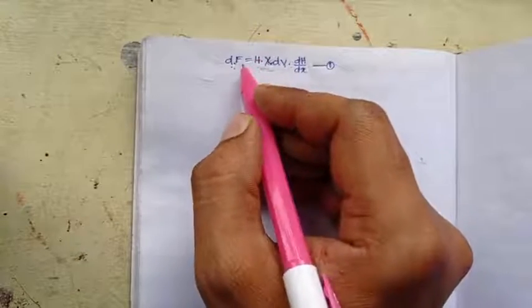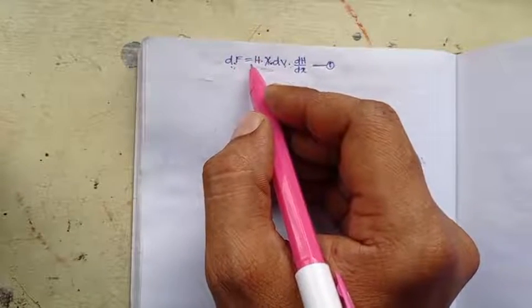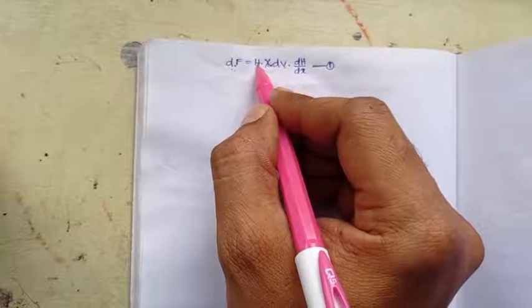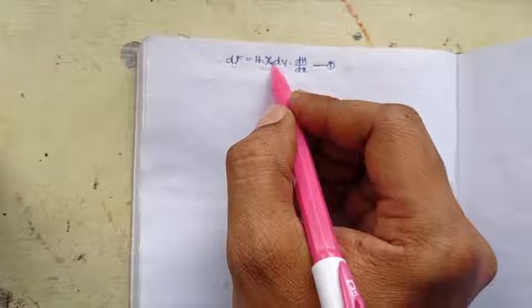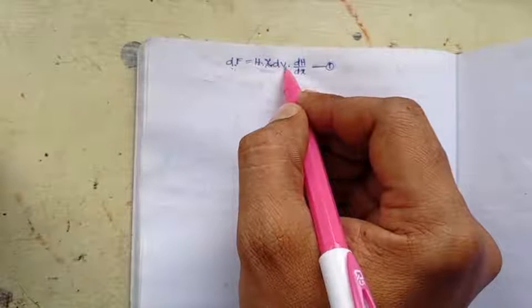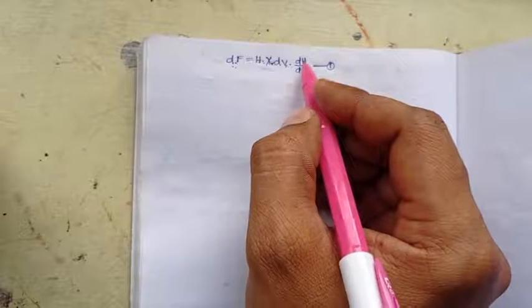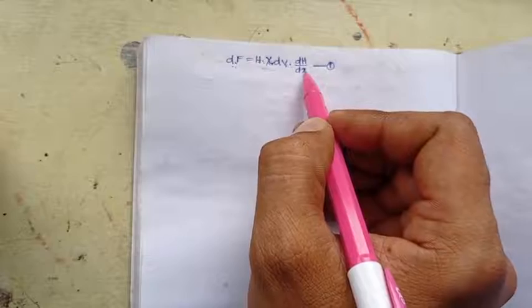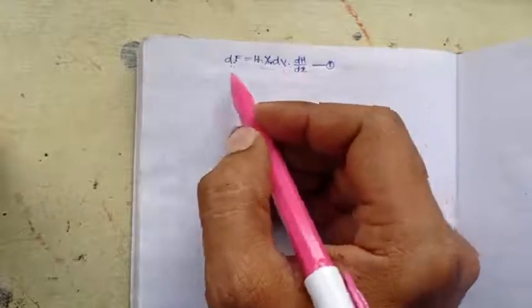So the small force on a small volume of the sample can be equal to its external magnetic field, multiplied by the magnetic susceptibility, the small volume of the sample, and the difference in the external magnetic field with respect to the difference in the height of the sample, right? That is what we have.